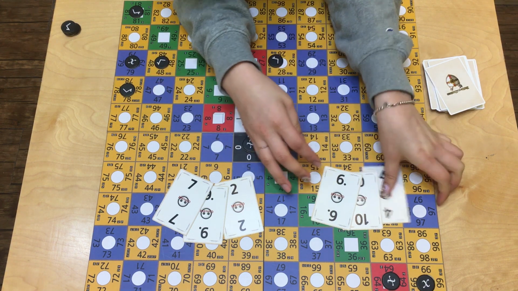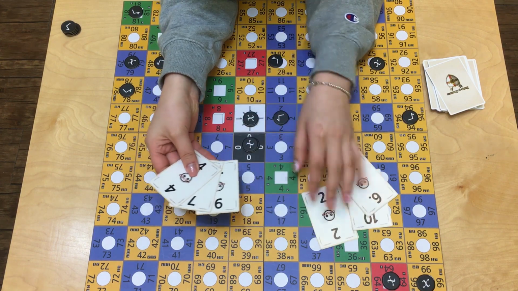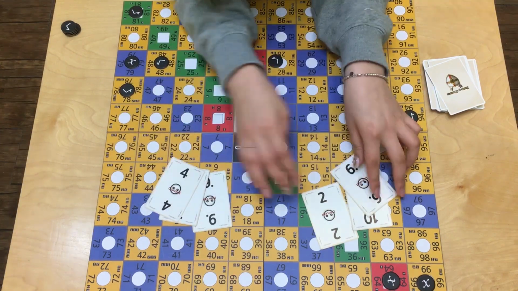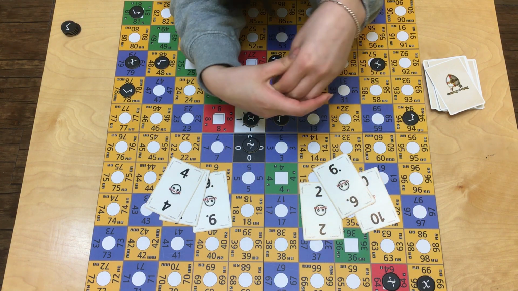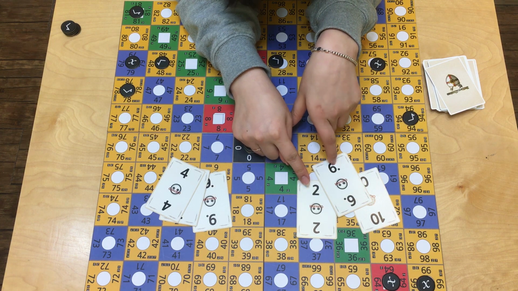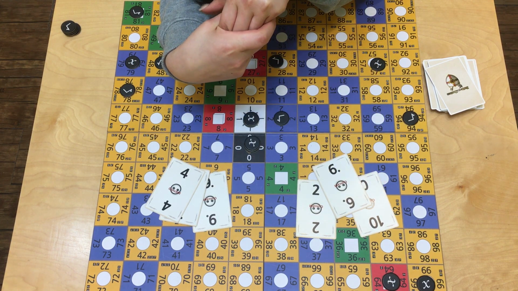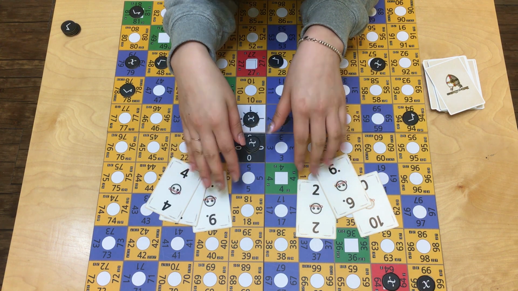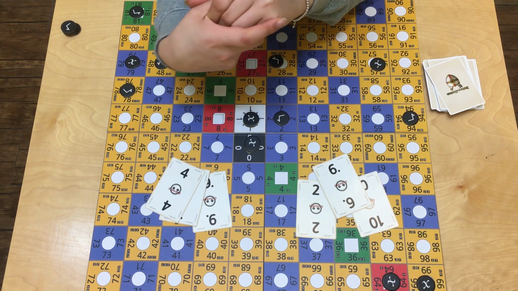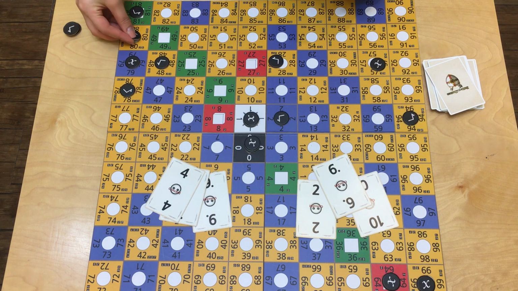If we use 4, 9, 7, we can also make 20. And by using the remaining cards, we can make 80. 6 plus 2 is 8, and 8 multiplied by 10 is 80. So in these cases, it is better for you to choose this combination because 80 is bigger than 65. And by using your marker, you can place it on top of 80.